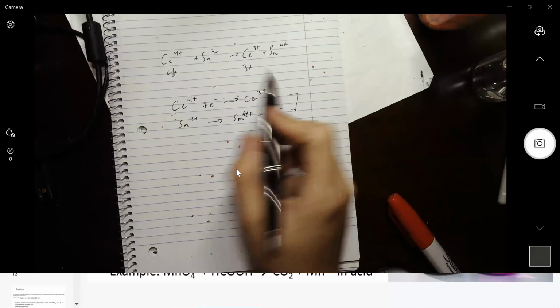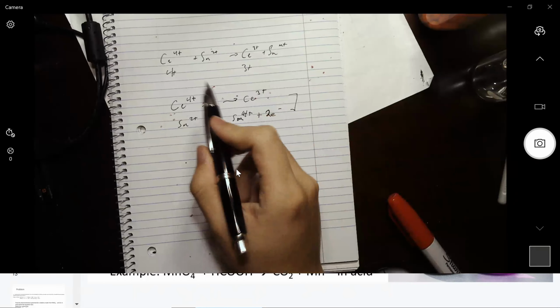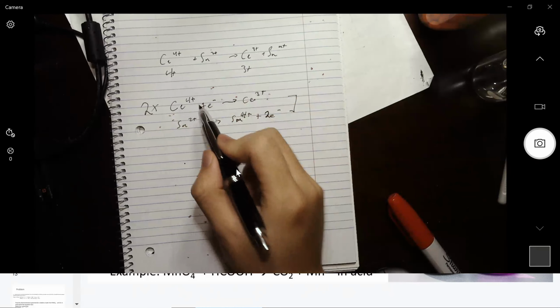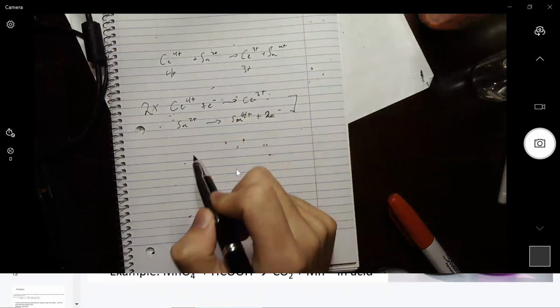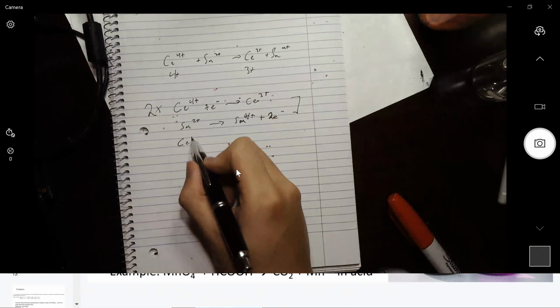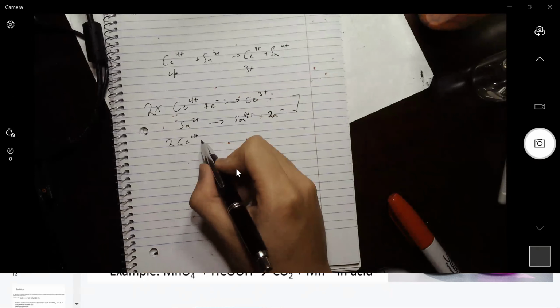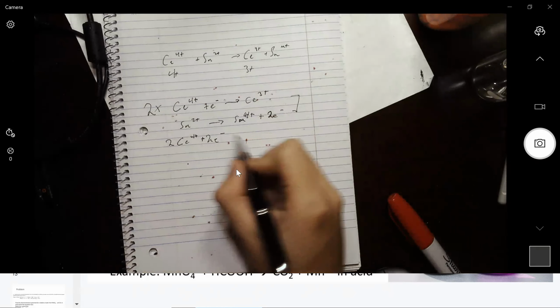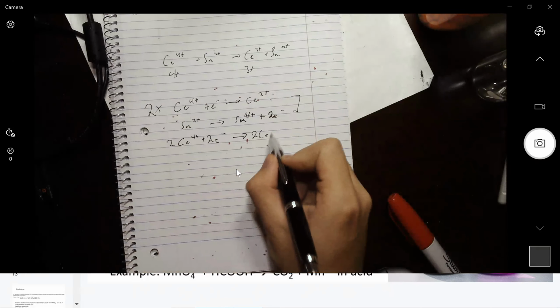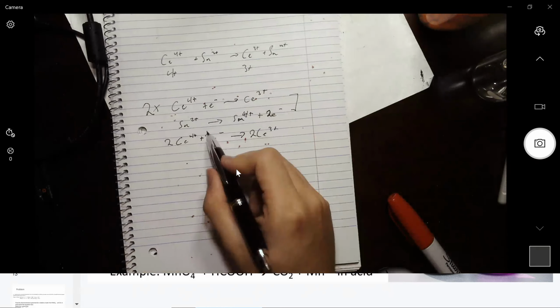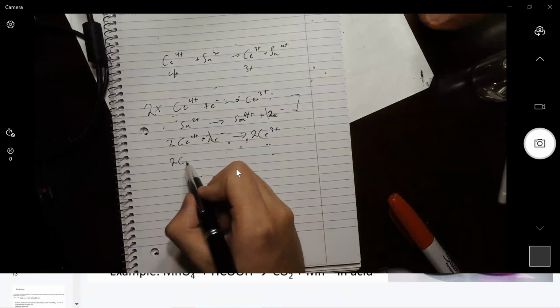Electrons, and here we gain 1 electron. So we need to multiply this by 2 so that we're gaining 2 electrons, we're losing 2 electrons, and overall the electrons are balanced. So now what we have is 2Ce4+ plus 2e- goes to 2Ce3+. And then all we do is add them together, and here's the end result.